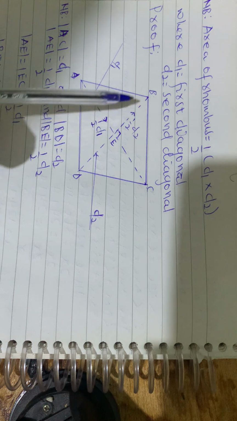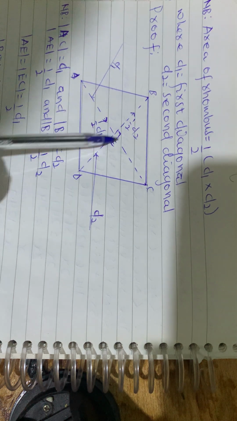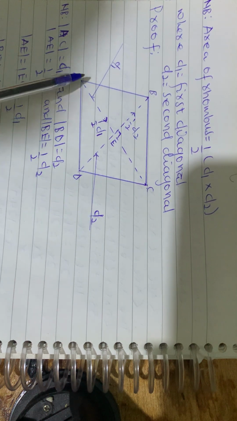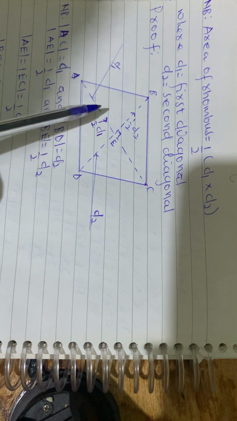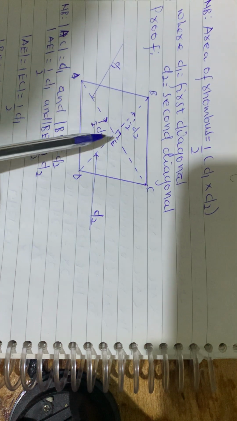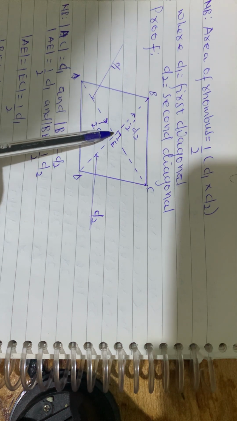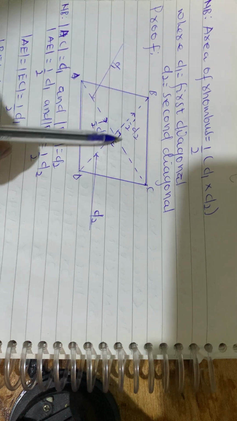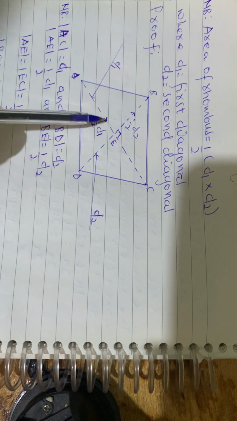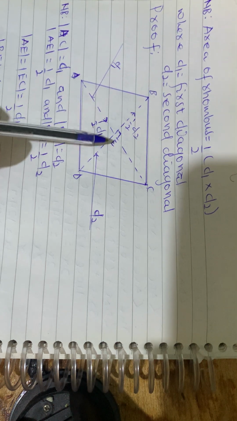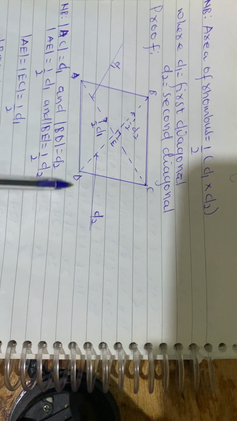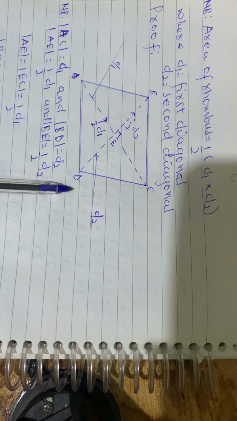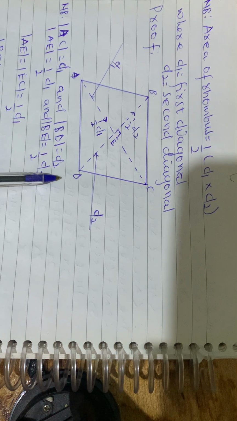Now, you see the whole length BD is the diagonal 2, and length AC is the diagonal 1. But look at something here. You see they meet. There's E here. So this E divides this line BD into what? Two equal lengths, as in BE and ED. I hope you get it. BE and what? ED.